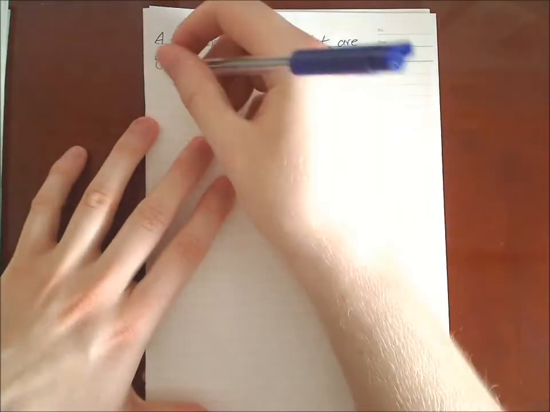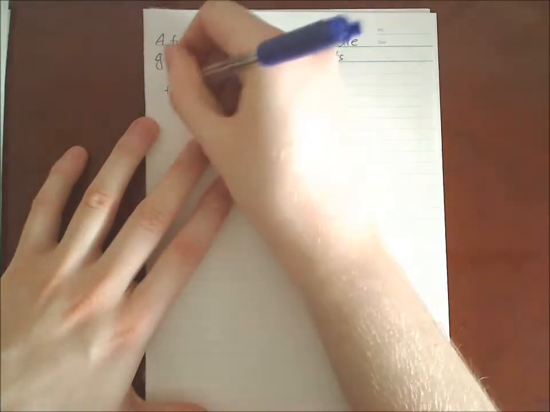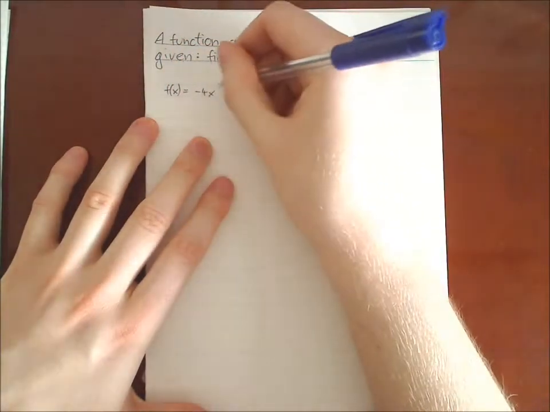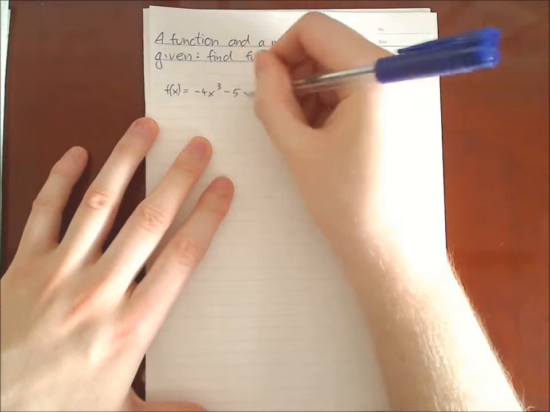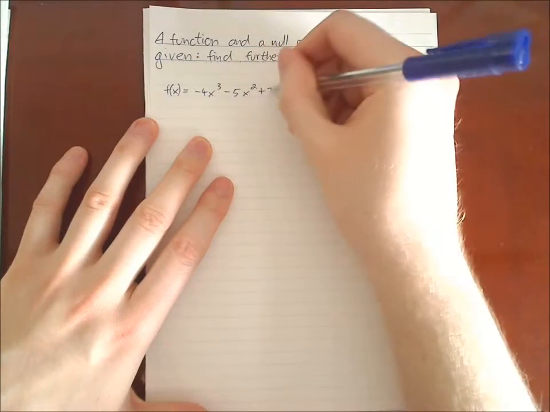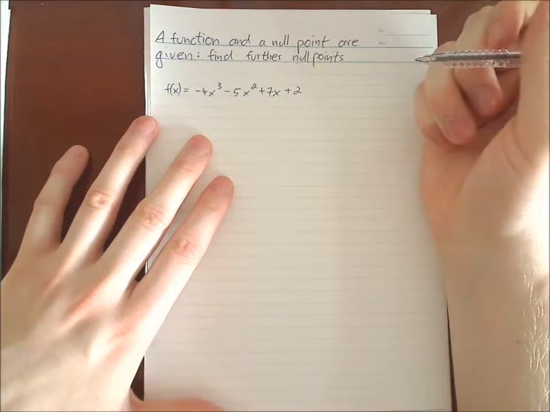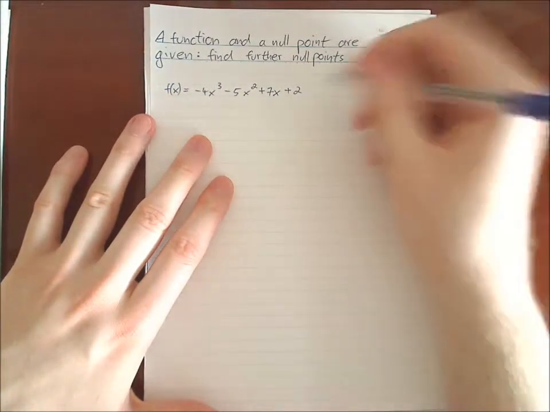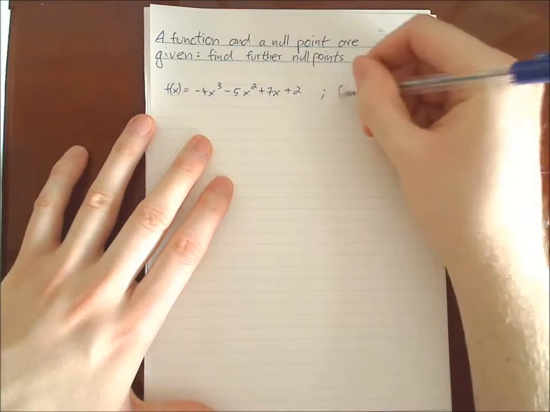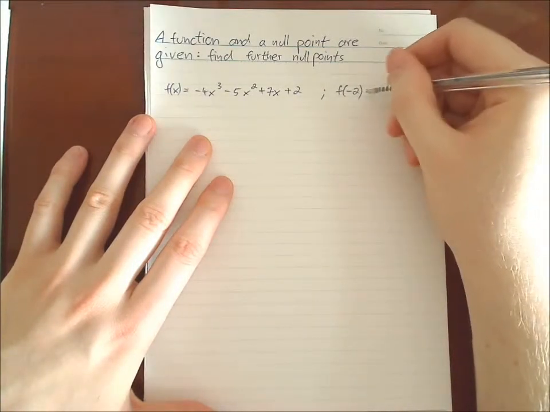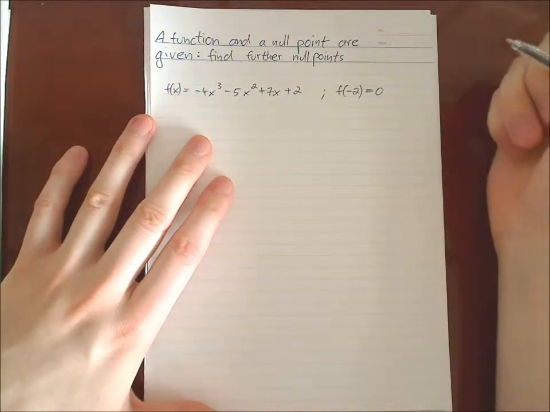So let's just calculate an example. The function is the following. We have minus 4x to the power of 3 minus 5x to the power of 2 plus 7x plus 2, and we also have a given null point, which is f of minus 2 equals 0.